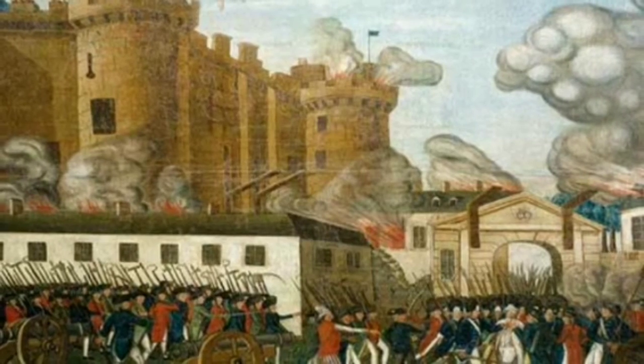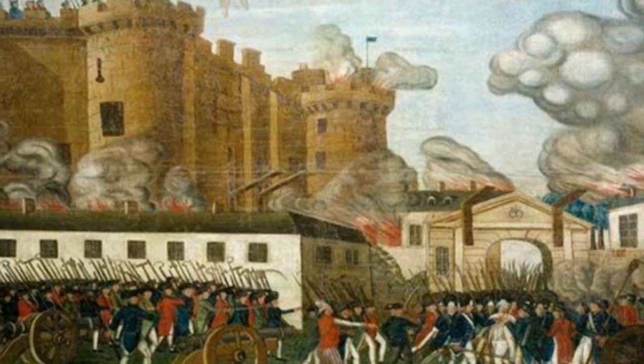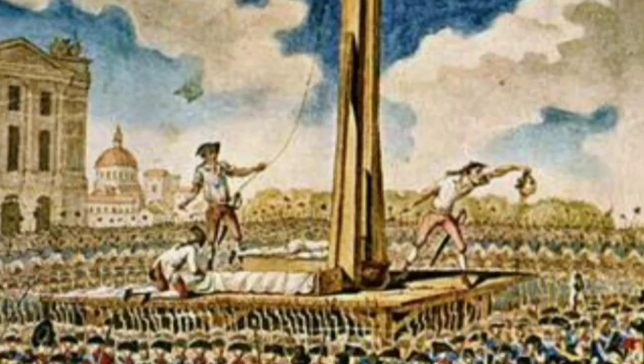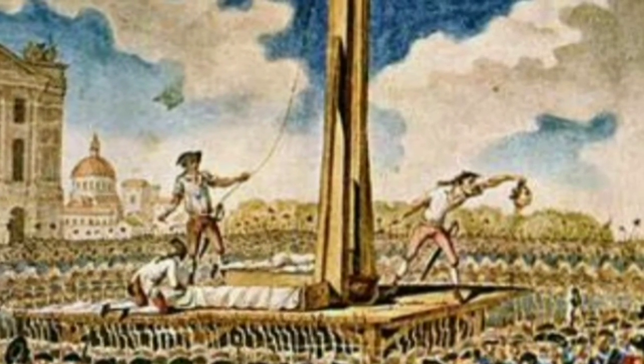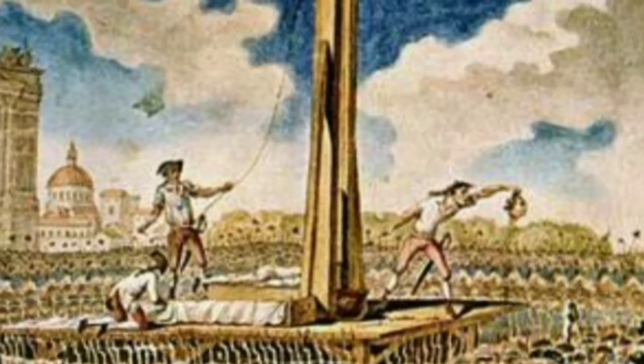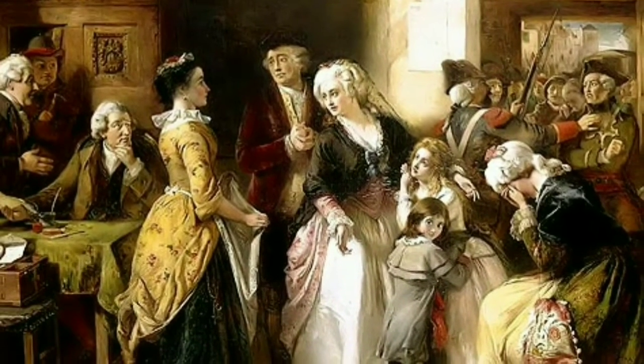June 8, 1794. Feast of the Supreme Being. The convention pays tribute to the divinity in a ceremony in which Robespierre presides as chairman of the assembly.